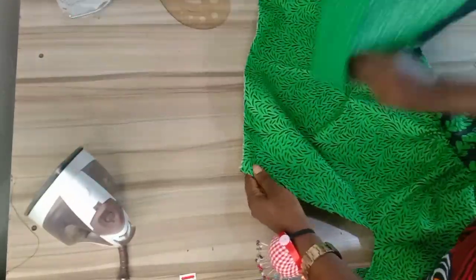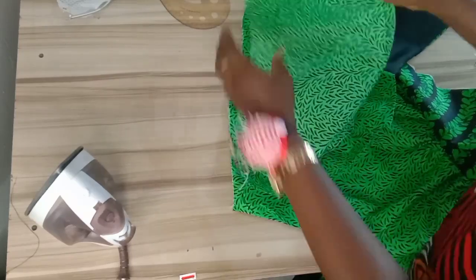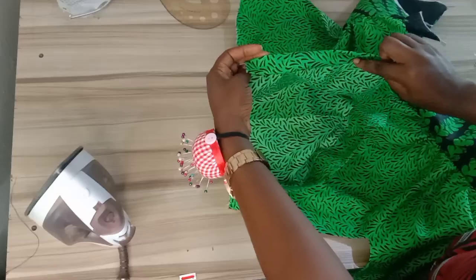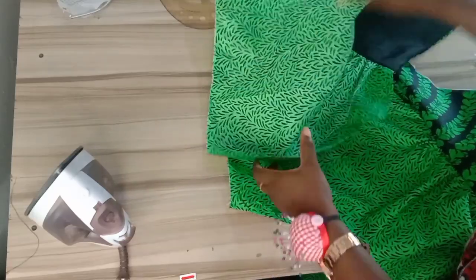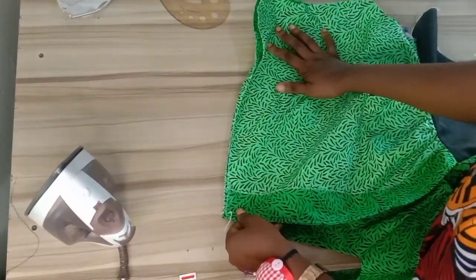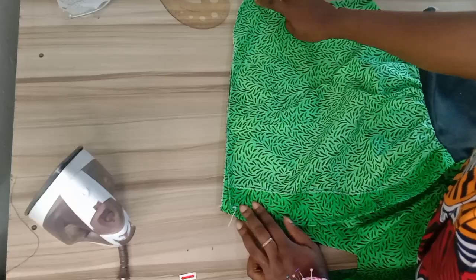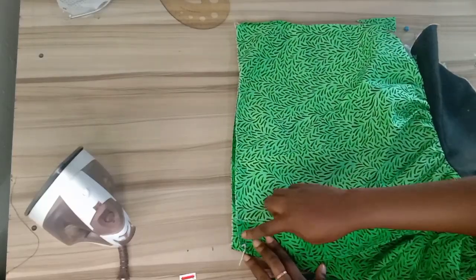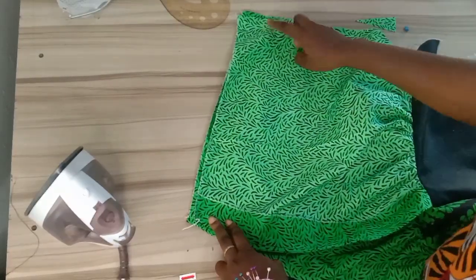I just turn it normal because there is no zipper there. So here I'm going to join the shoulders together. Before you join the shoulder, fold the sleeve opening. I'll join the shoulder with 1 inch. Okay, you join the shoulder with 1 inch.